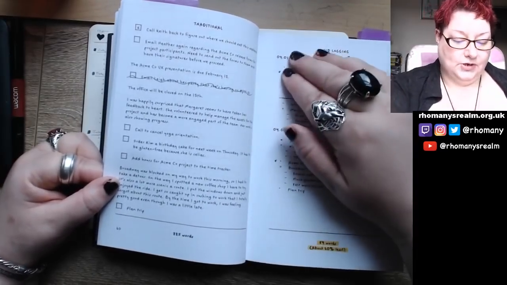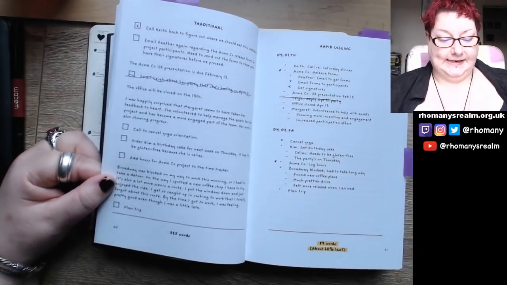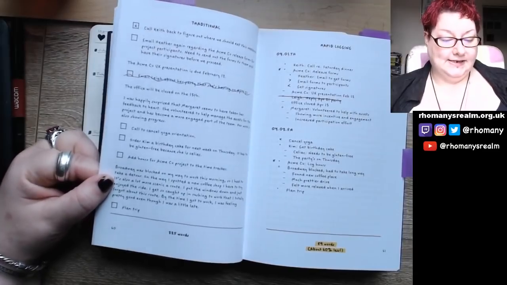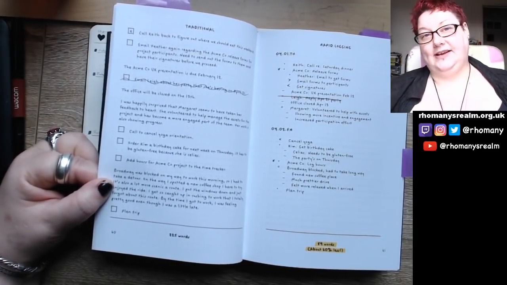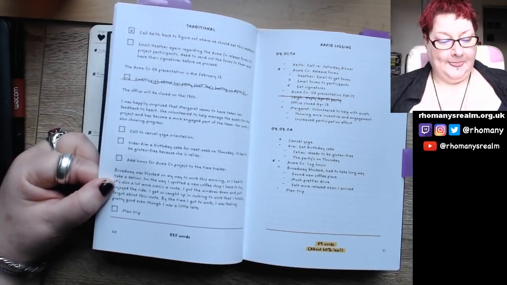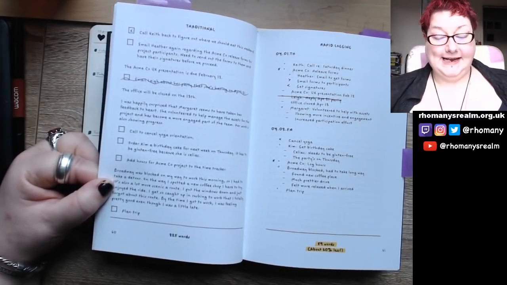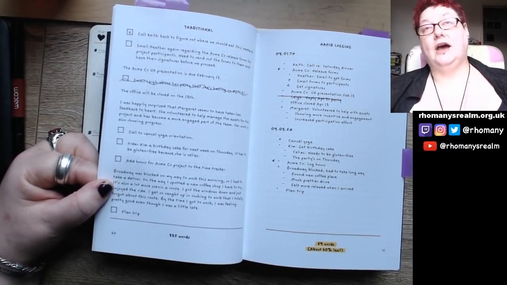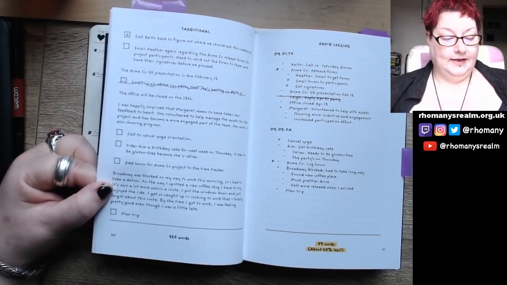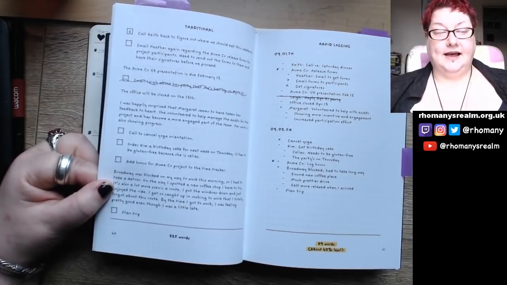Now, of course, the rapid log looks lovely and clean with these little dots, but I can't function like that. I'm sorry, that just doesn't work for me. Every time I put a task, I put a square, and then I immediately think, oh, that should have been a bullet point. The same with bullet points.